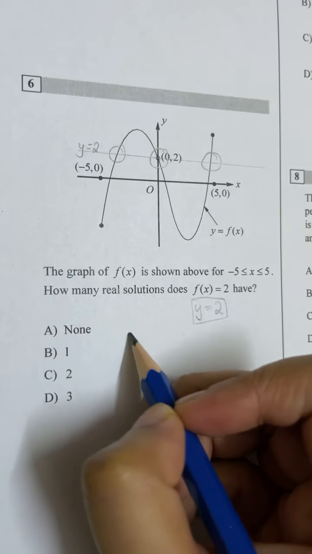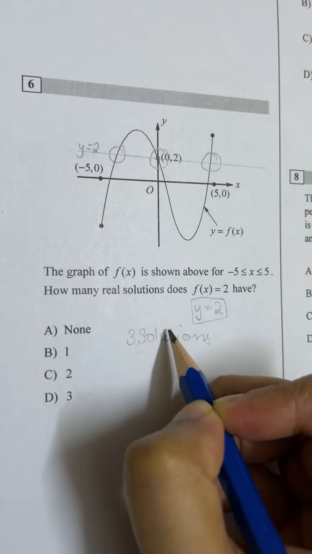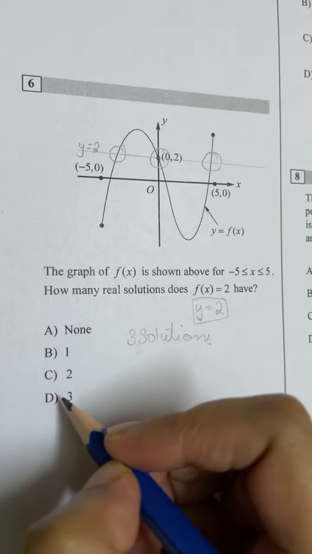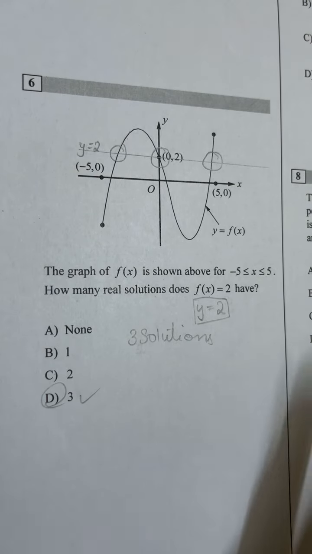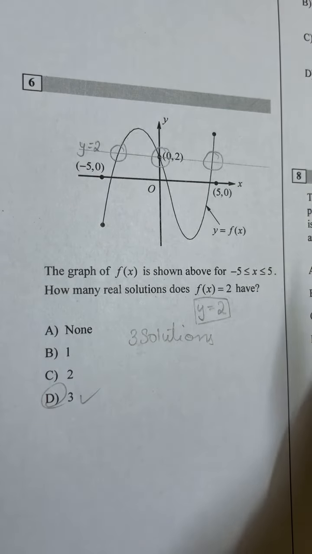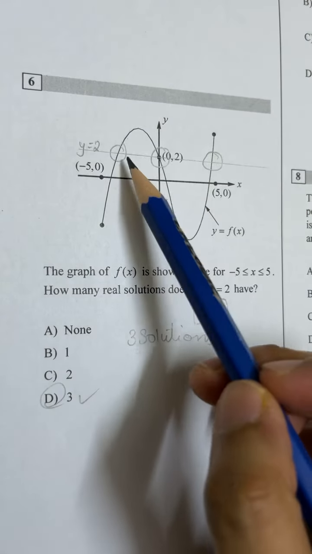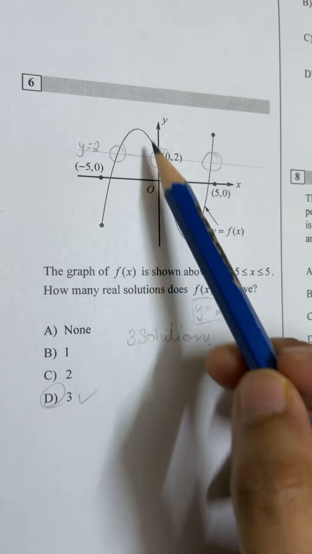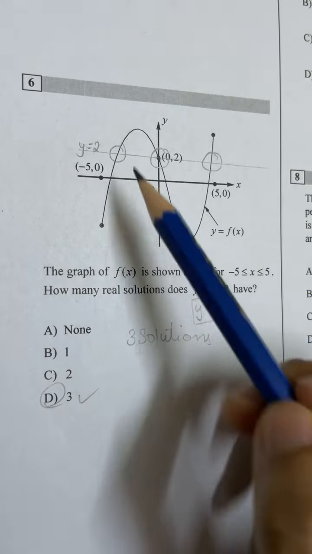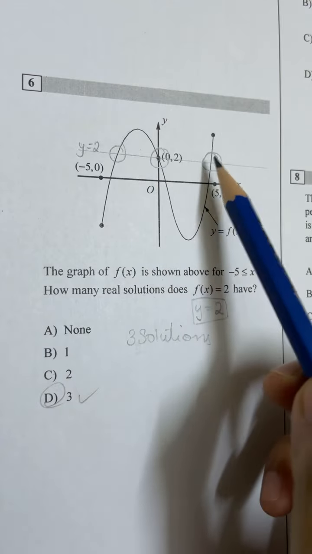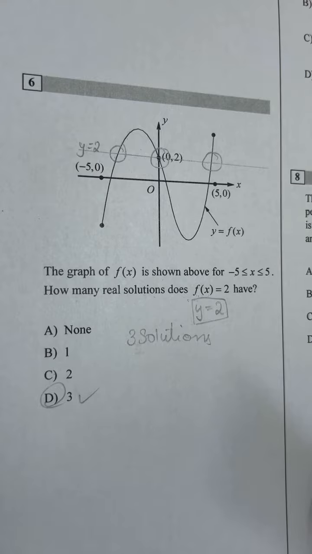So there are 3 solutions for the equation, and that's your option D. That's it, no calculations, nothing. You just have to remember where the points of intersection lie between the two graphs. Those are the real solutions of f of x equals 2.